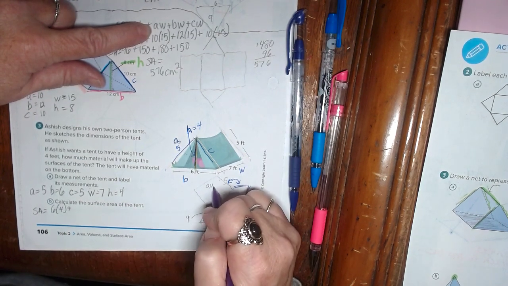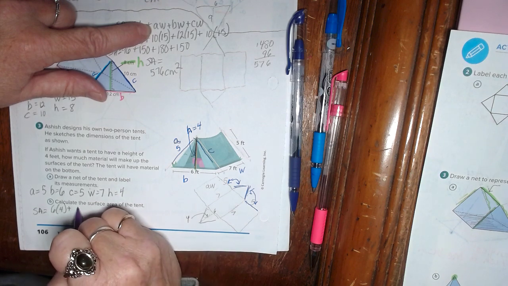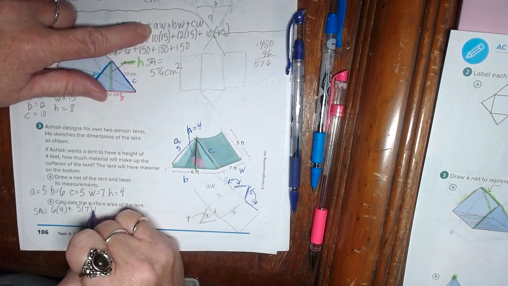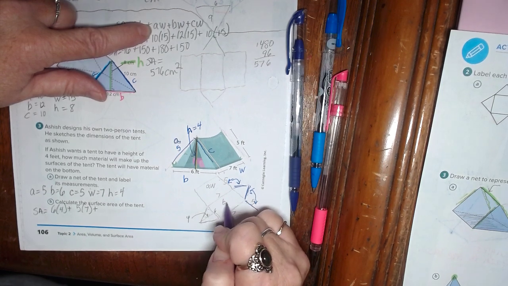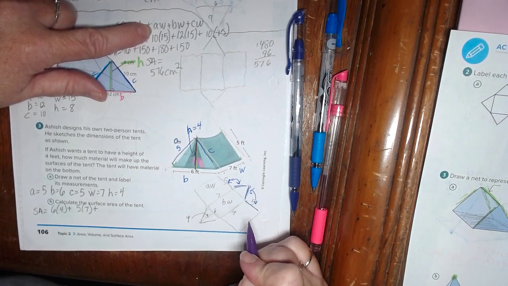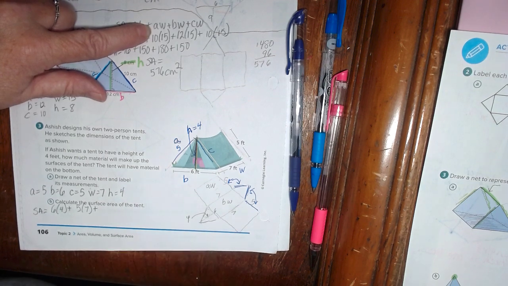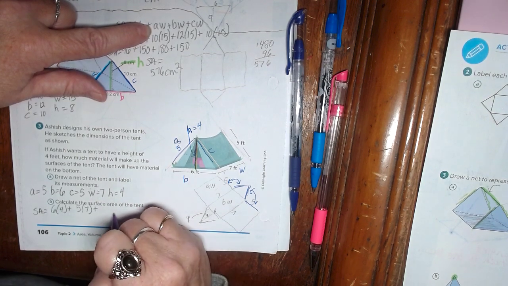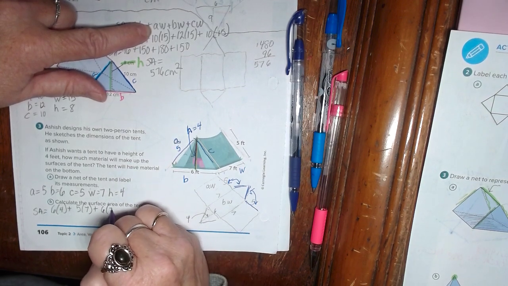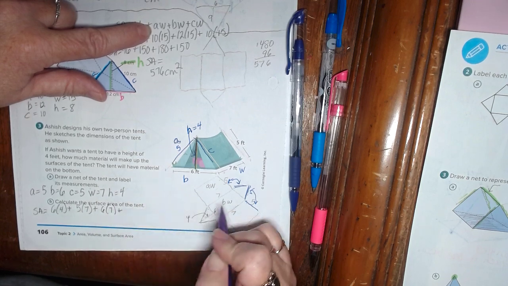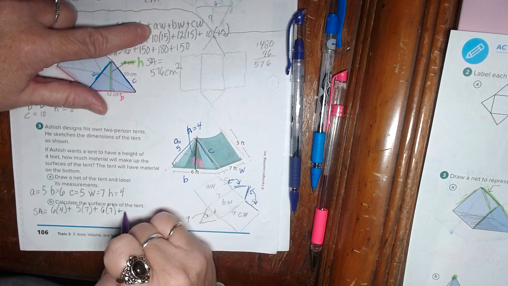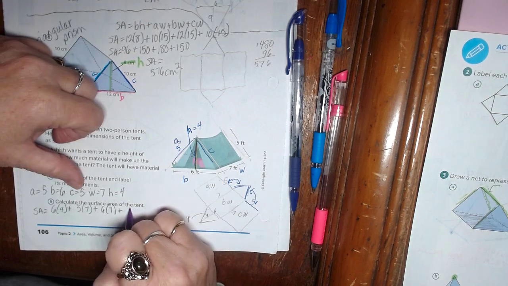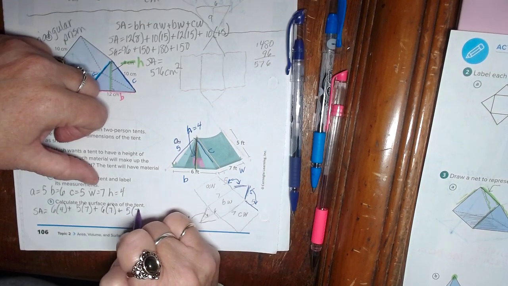I'm going to draw that in here. That's A times W. So we have 5 times 7. B times W, that's the base of this times the width. So here's our B times W. So we have 6 times 7 plus our C times W, which is here, and that is 5 times 7.